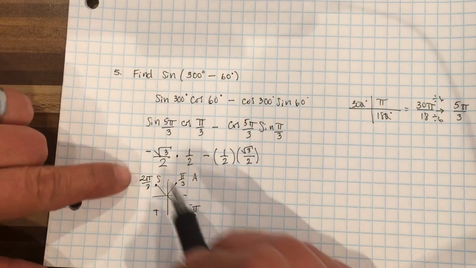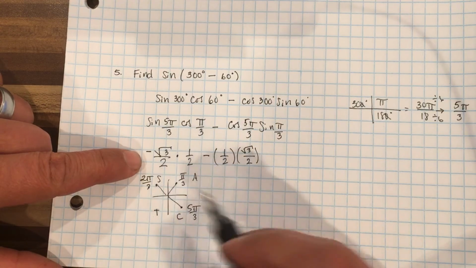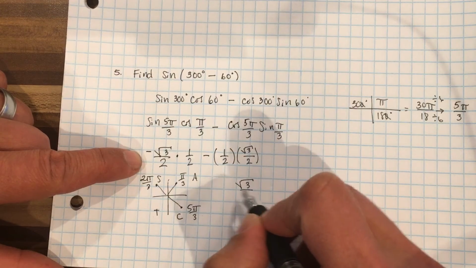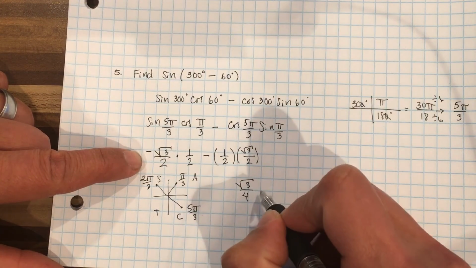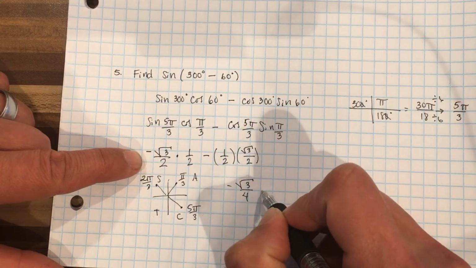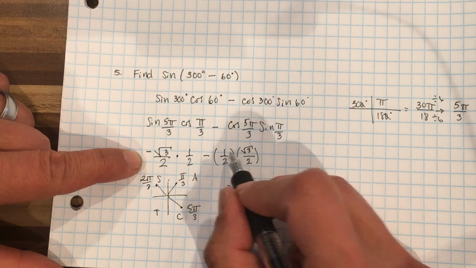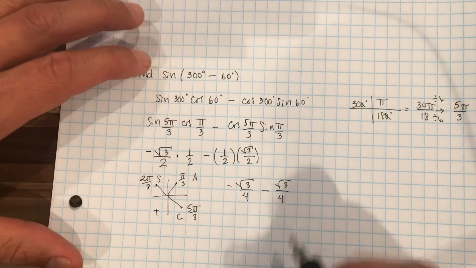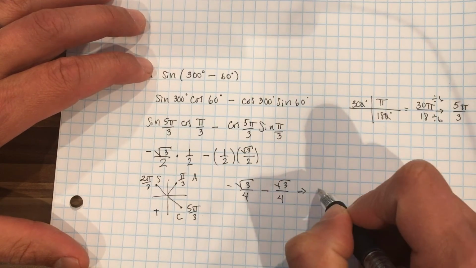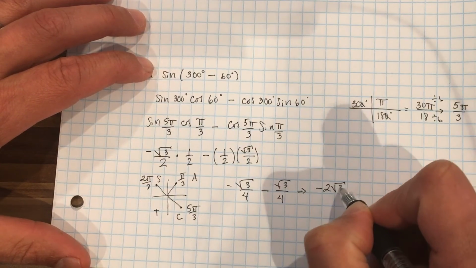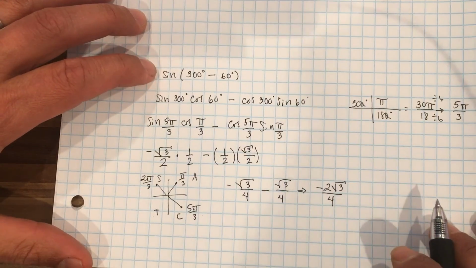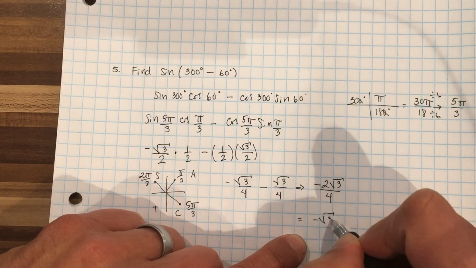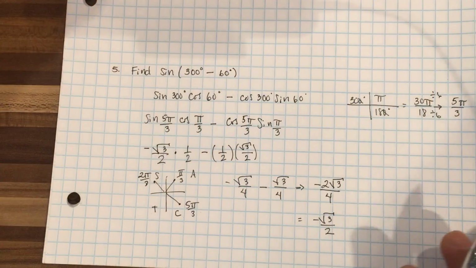And then we're going to go ahead and multiply. So it's negative root 3 times 1. So that's going to be square root of 3 over 2. I'm sorry, square root of 3 over 4. Okay, that's a negative. Minus, same thing, root 3 times 1 is another root 3 over 4. And actually, this is going to become negative 2 radical 3 over 4. Which, if you simplify it out, becomes negative square root of 3 over 2.